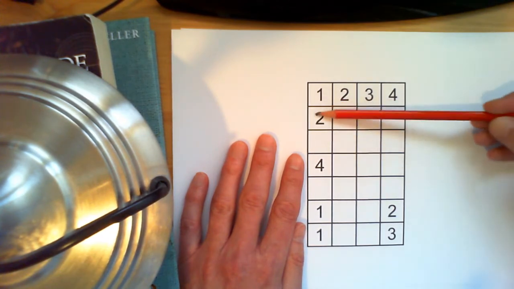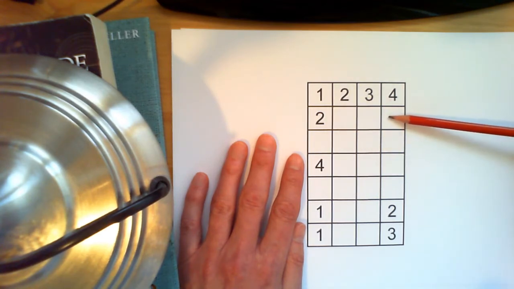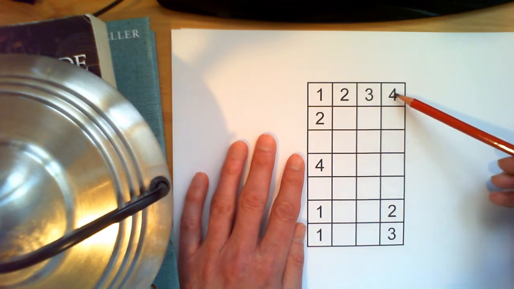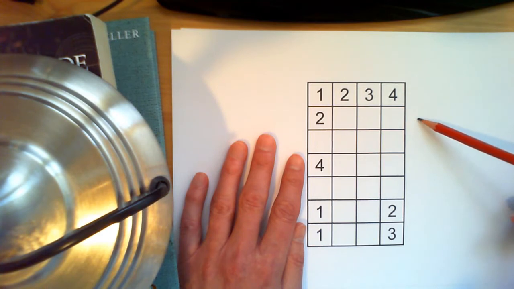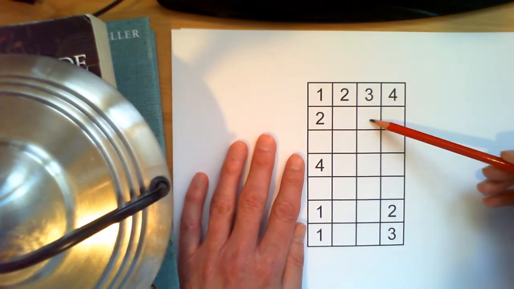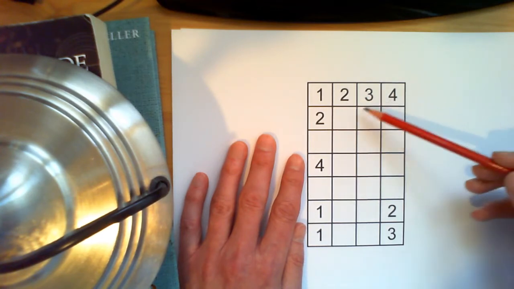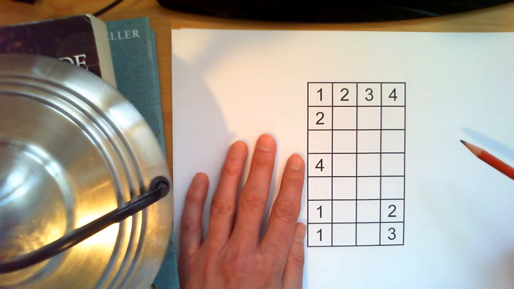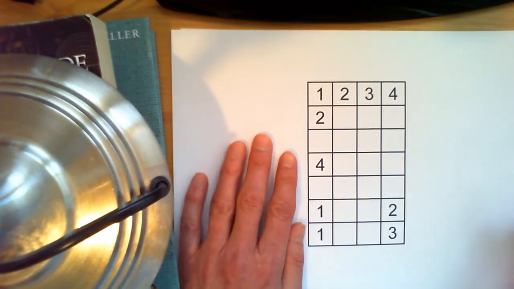The first rule is that every row of the Methodoku has got to contain every bell, every number. The second rule is that a bell can only move at most one space as it moves down from one row to the next. It can stay in the same place, it can move left or right if there's room for it, but it can't hop more than one place. Right, with those rules in mind, let's quickly solve this Methodoku.